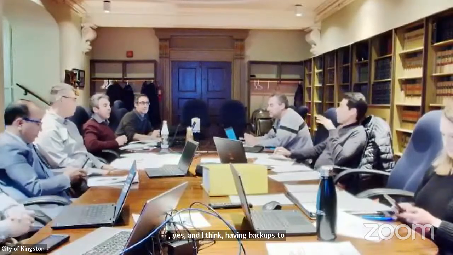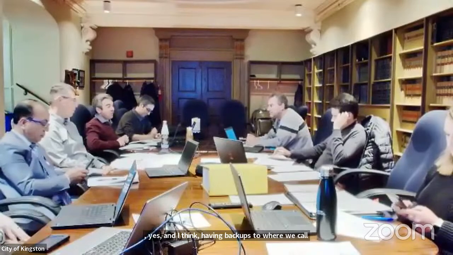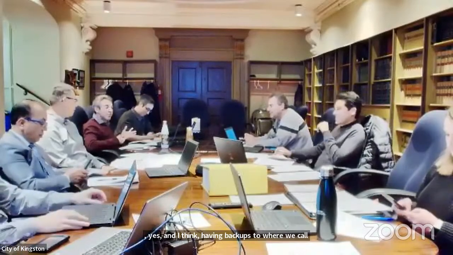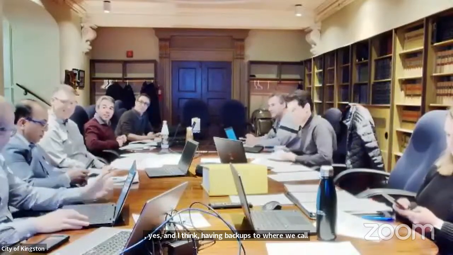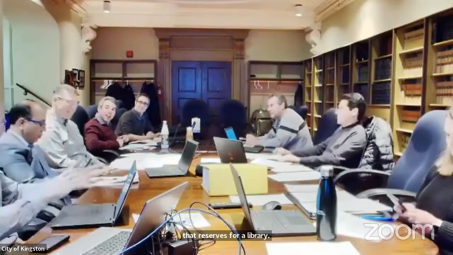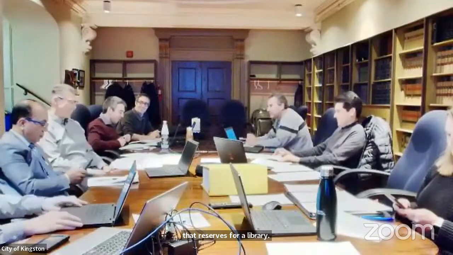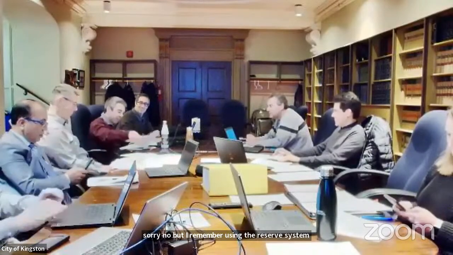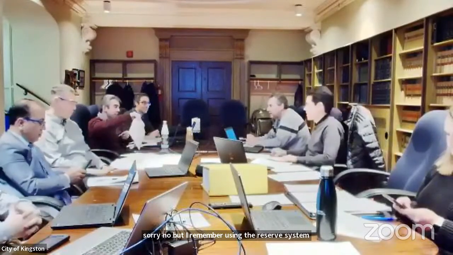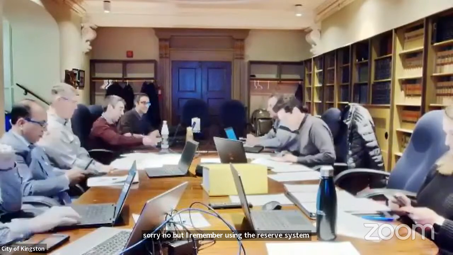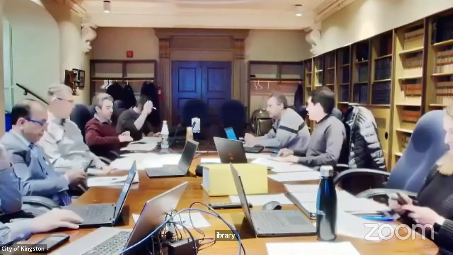Yes, and I think having backups too, or what do we call that? Reserves. A reserves for a library board. Sorry, I have to make fun of it. I was about to say, I remember using the reserve system in university, to get your photocopies. Dewey Decimal Systems. Enough, fun and games, let's get back to work. All right. They're no fun. Get to the vote, sir. All right.